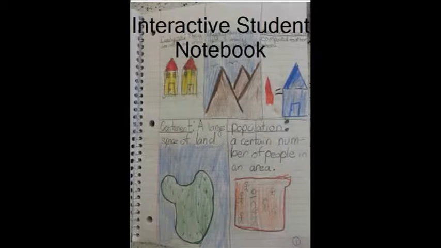So where do students keep their informal writing and evidence of having processed information during the interactive lectures? Well, the interactive student notebook, of course. The ISN should not be a collection of worksheets stapled into a spiral or placed in a binder. It should be a place where the student records his or her personal learning. It should reflect not only the learning of the student, but also the student's personality and creativity.